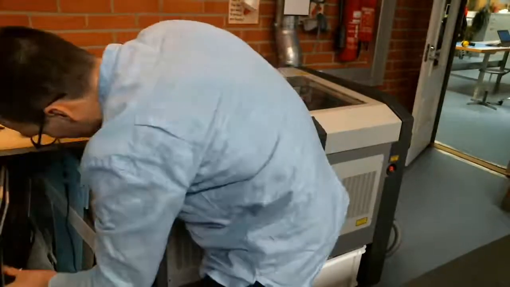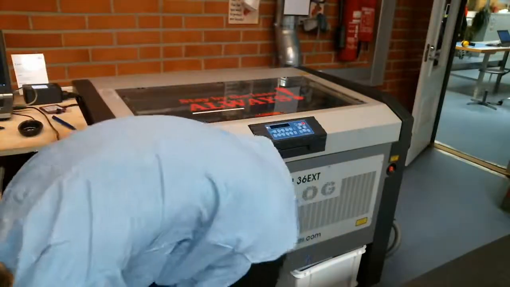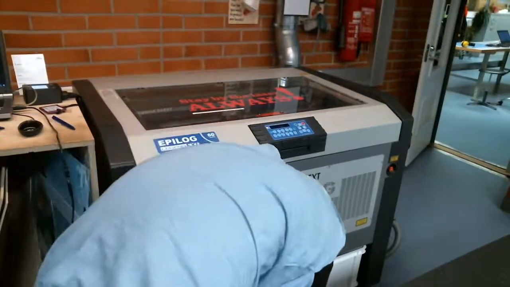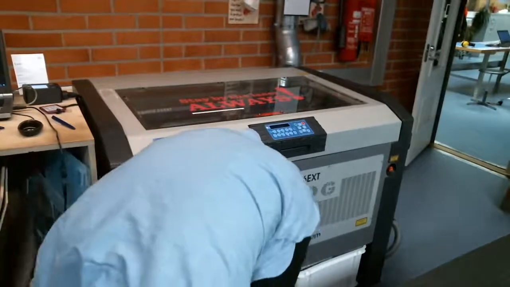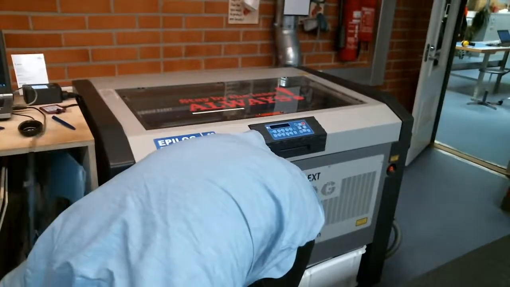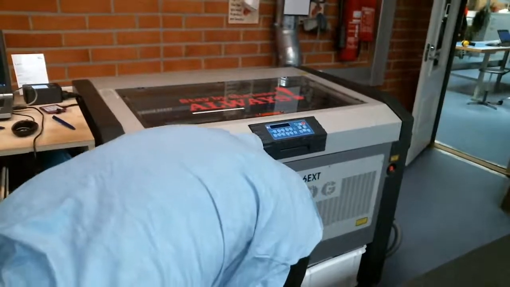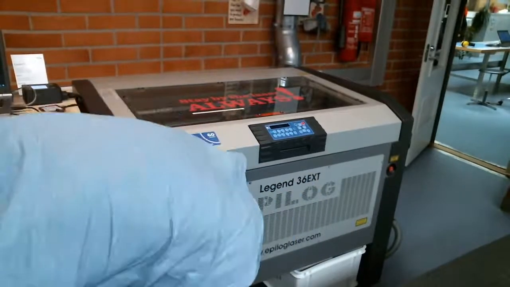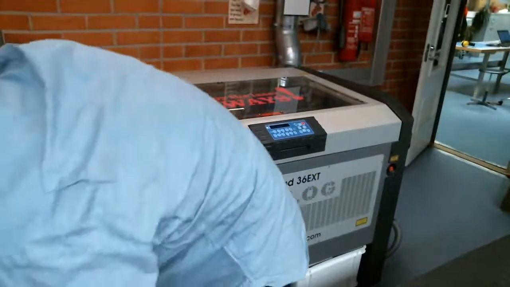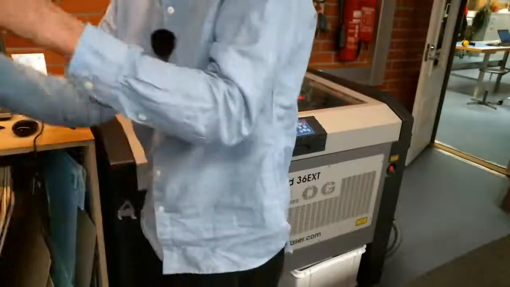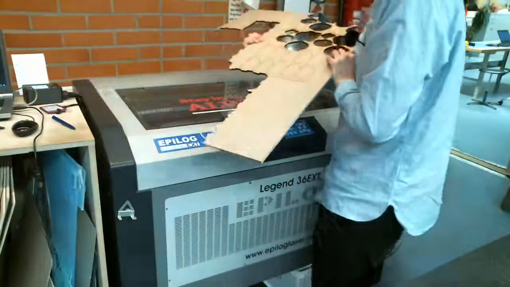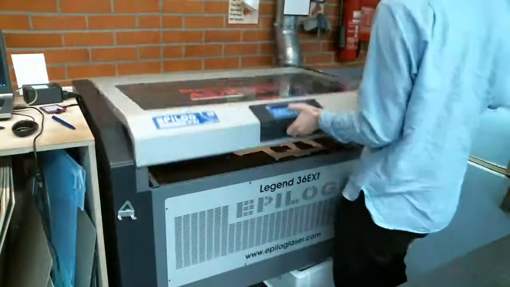This piece is good, but not good enough. Oh, there's cork. Okay. This looks nice. Let's use this.